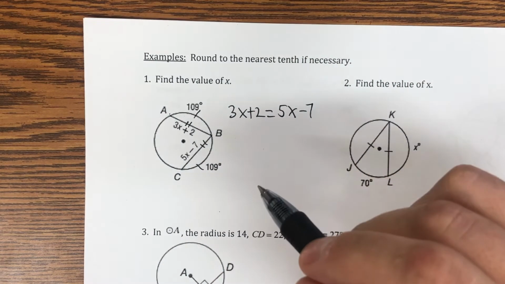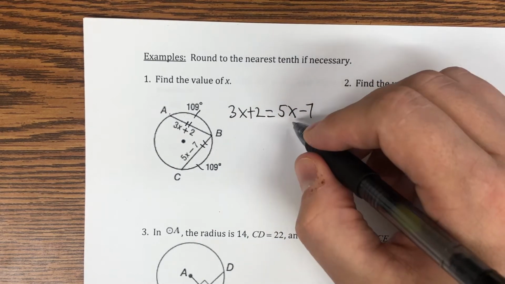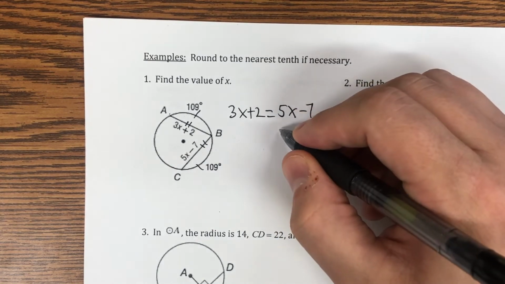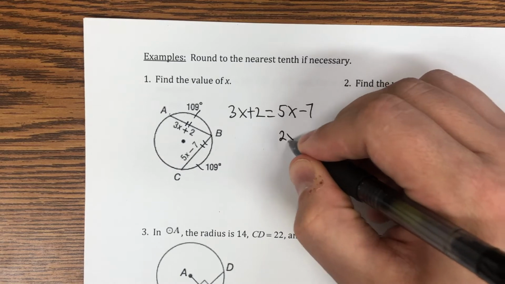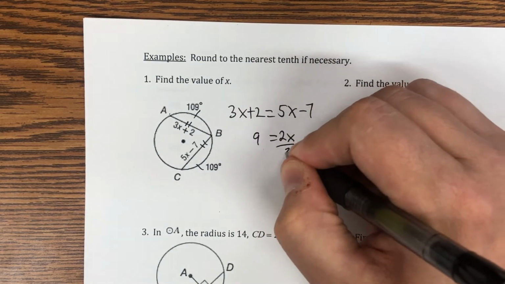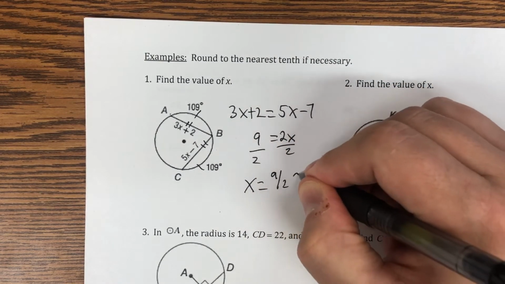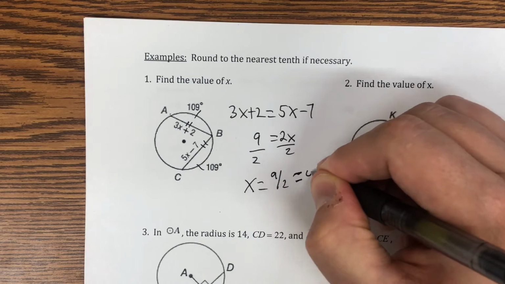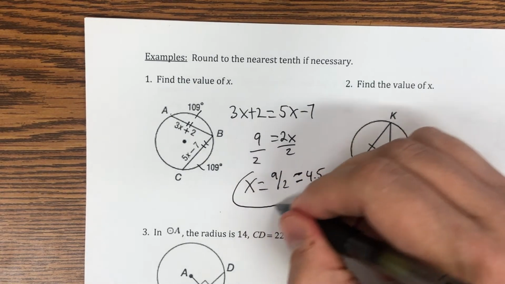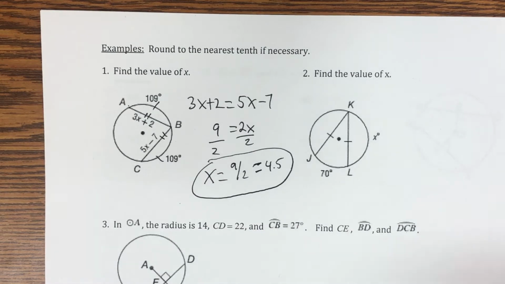Then we just solve. We will subtract 3x from both sides and get 2x, and then I'm going to add 7, equals 9, divide by 2, and x is equal to 9 over 2, or also 4.5. I don't care which one we use. Either one is correct.